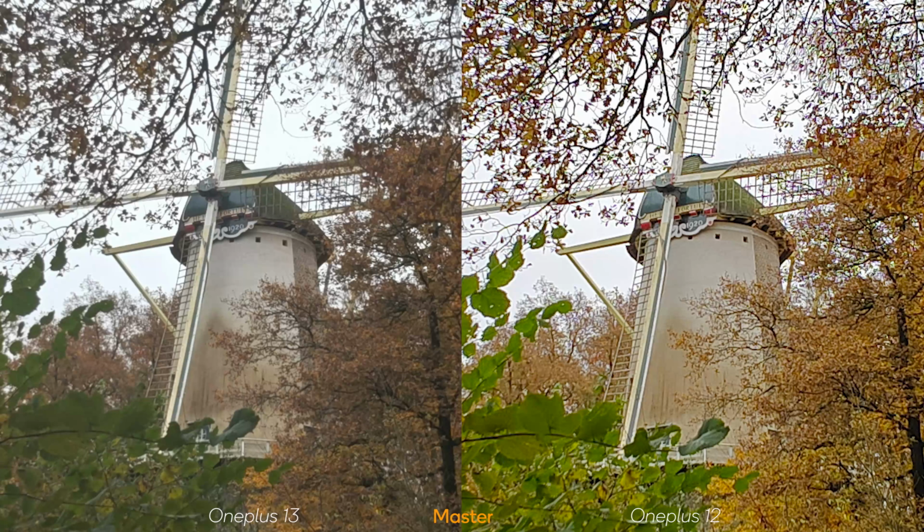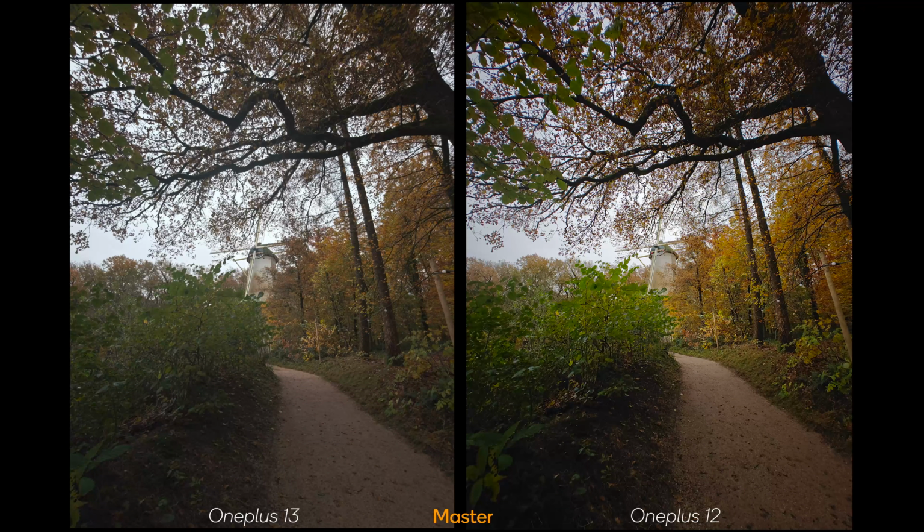The level of detail retained on the ultrawide, of course using master mode as stated, simply is a good step up in comparison. And I feel like in daytime shots, what I've taken so far, there you will see the biggest step up from all the sensors compared to the 12.